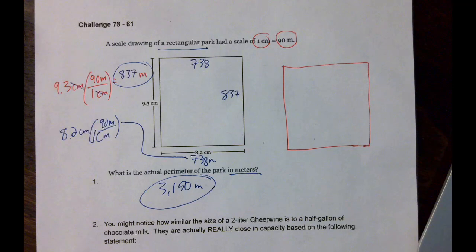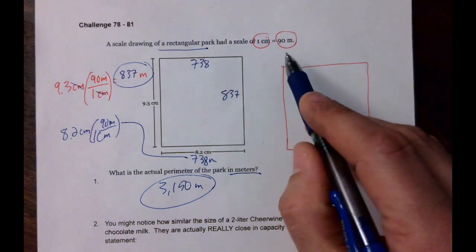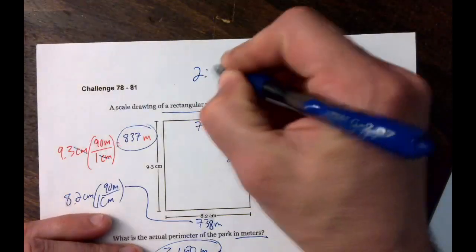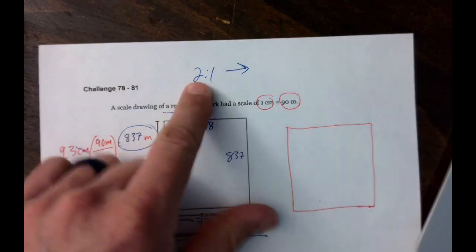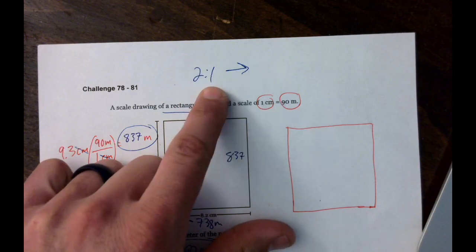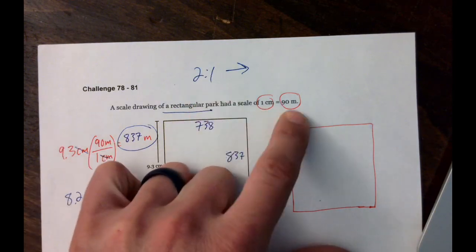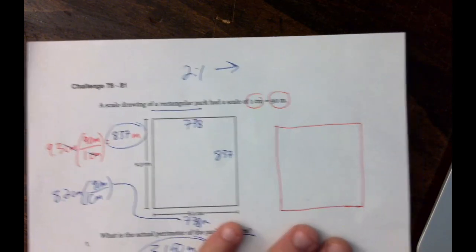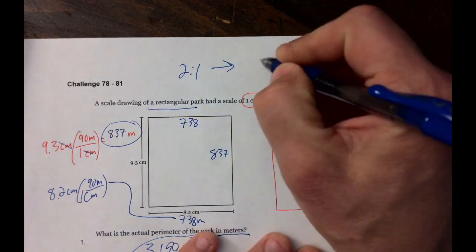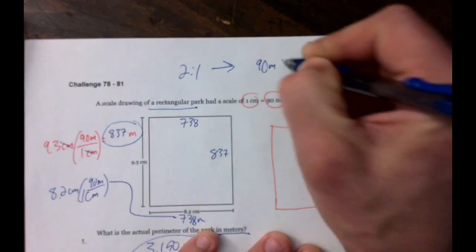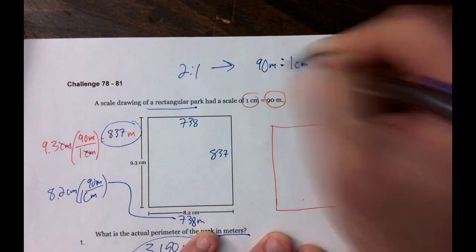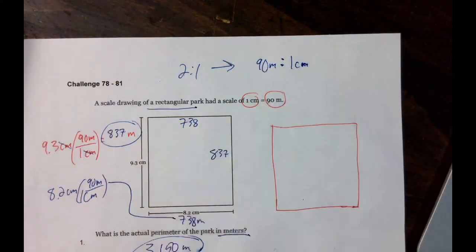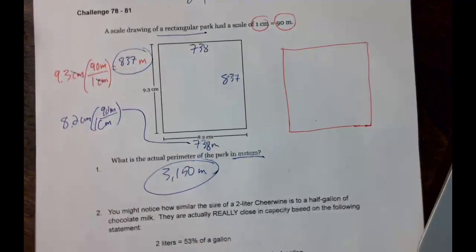So again, scale factor. A lot of times you see it written like a 2 to 1, like that. But what that means again is one picture is exactly twice the size of the other. Well, this one's got different units, so that complicates things a little bit further. But again, you can kind of think of it the same way. 90 meters is 1 centimeter. You'll notice we see kind of like a little colon there. It equates to an equality sign. There's a lot of redundancy there in that statement. So 3,150.